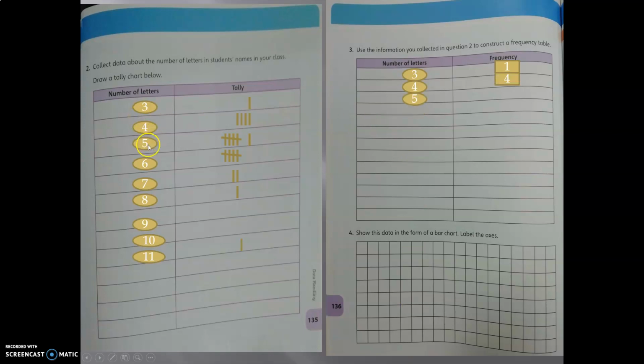If we are talking about 5, how many persons have 5 letters to make their names? 6 students. 6 letters, only 5 students. 7 letters, 2 students. 8 letters, if you check here from the tally, yes, only 1 person. So the frequency is only the number 1. 9 letters, no one. 10 letters, no one. 11 letters, only 1 person.